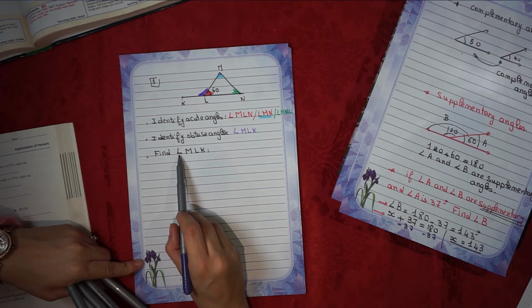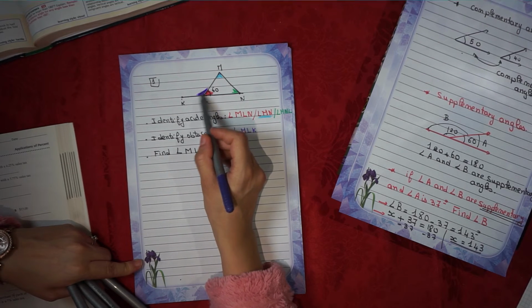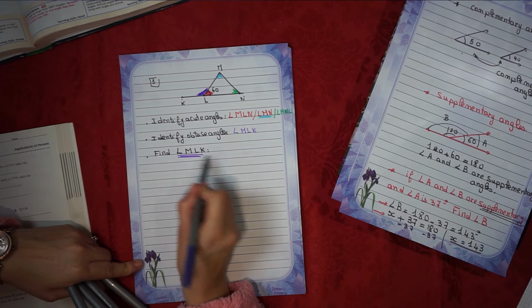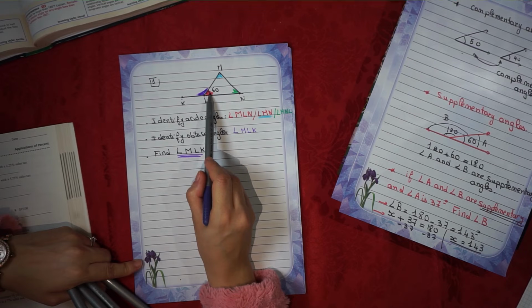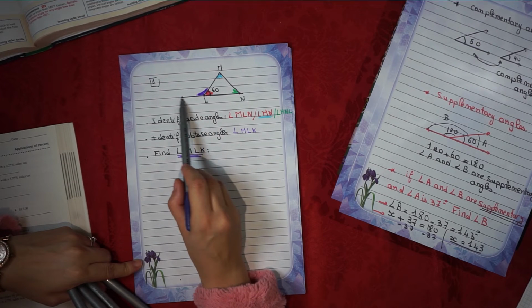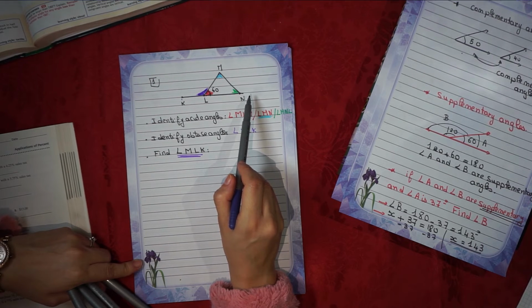Now he's asking me to find the measure of MLK, which is the purple one. As you see, the red angle and the purple angle are forming a straight line, which is called a straight angle, which is equal to 180.